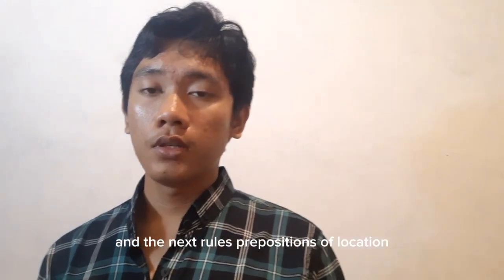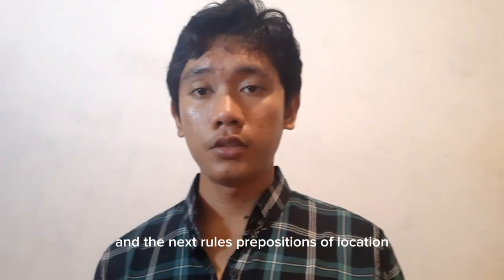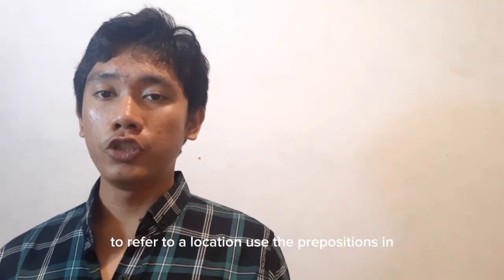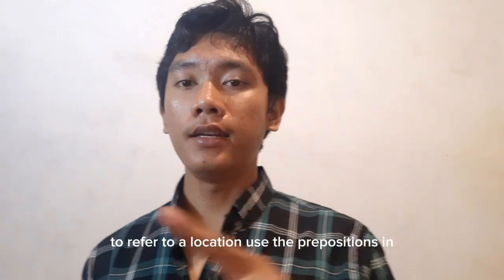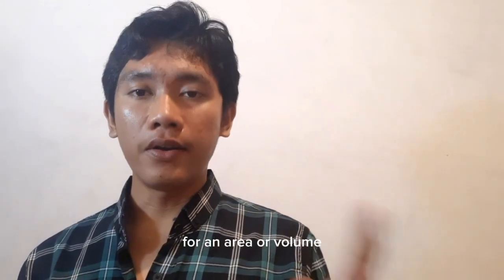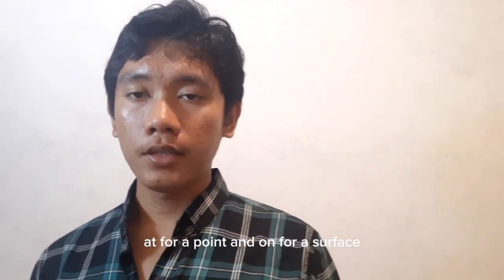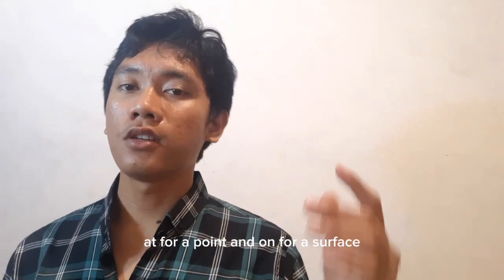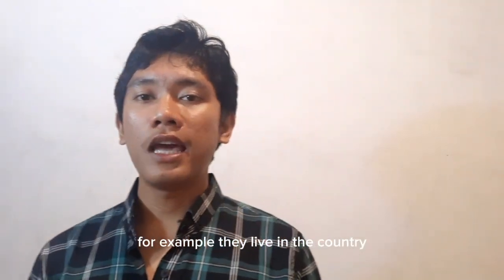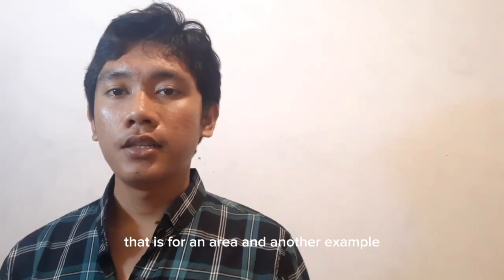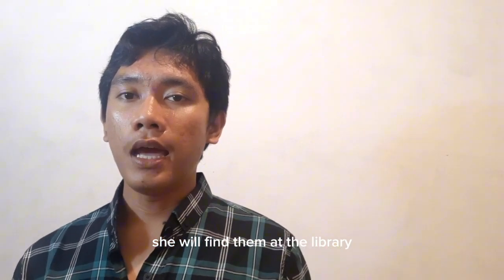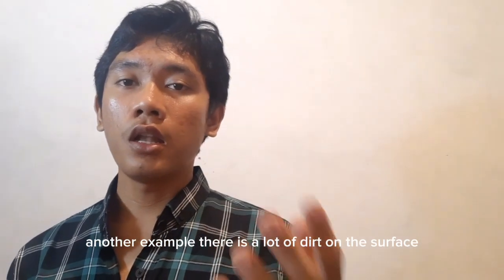And the next rule, prepositions of location. To refer to a location, use the prepositions in for an area or volume, at for a point, and on for a surface. For example, they live in the country. That is for an area. And another example, she will find them at the library. Another example, there is a lot of dirt on the surface.